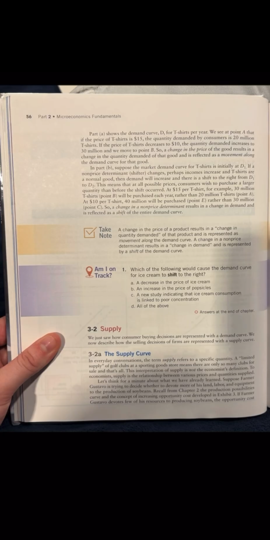1. Which of the following would cause the demand curve for ice cream to shift to the right? A, a decrease in the price of ice cream. B, an increase in the price of popsicles. C, a new study indicating that ice cream consumption is linked to poor concentration. D, all of the above.